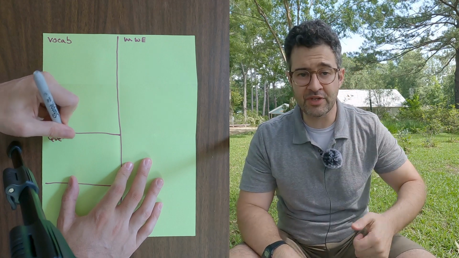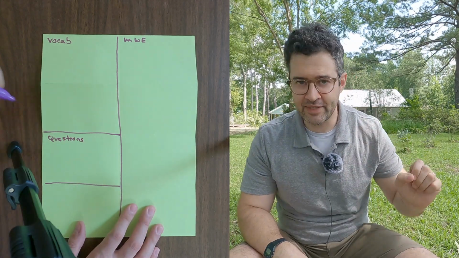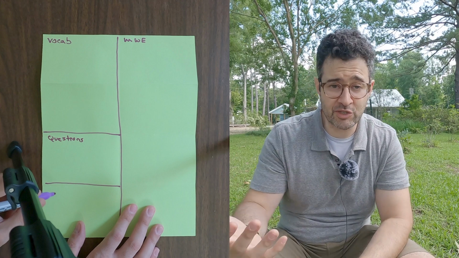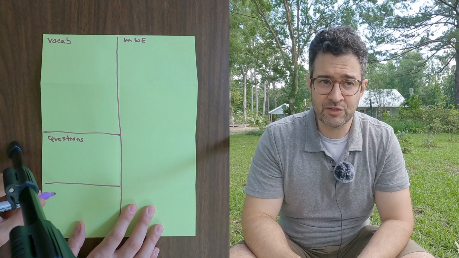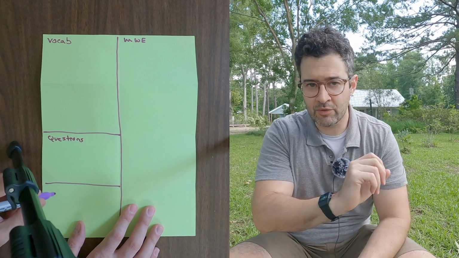Three, you also want to include questions. Anything you feel less sure about, you need to write that down. You should also write down any questions you have about mathematical computations. We don't do any incredibly sophisticated math in this course, but if there's an order of operations that you're unclear about, you want to write that down and have it at your disposal.